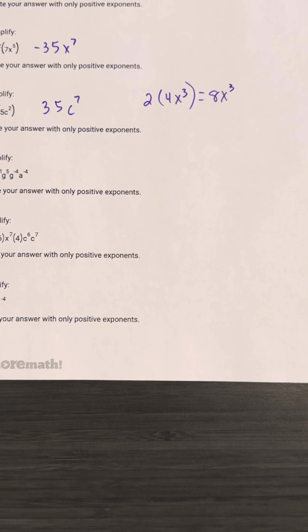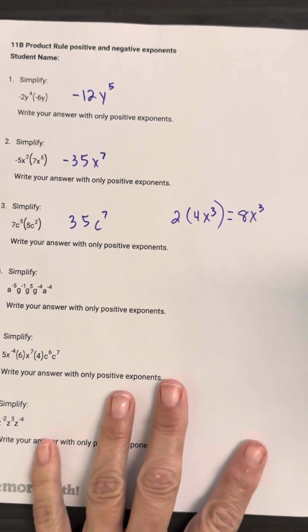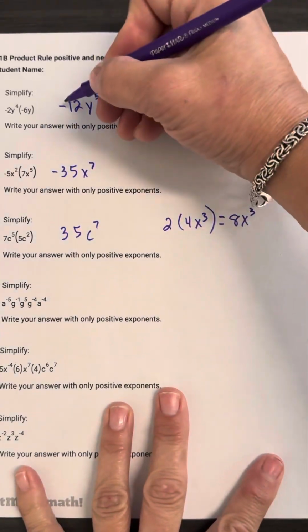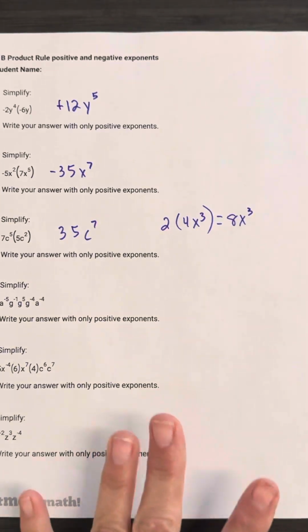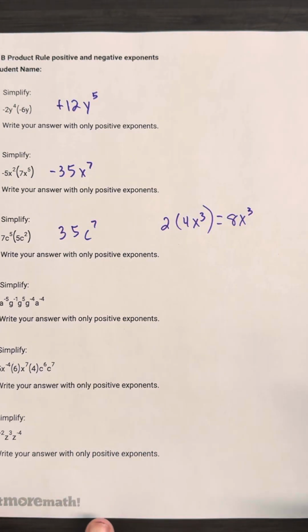Yes? On number 1, -2 times -6 wouldn't that be positive? Oh, exactly. Good job. Negative times negative is a positive. Thank you. -2 times -6 is a positive 12.